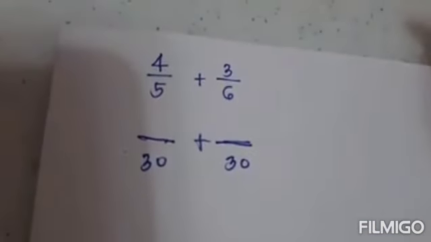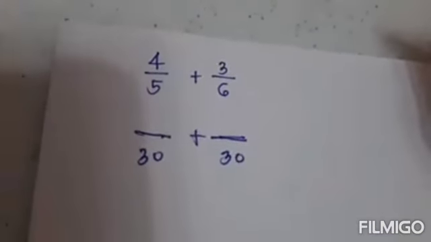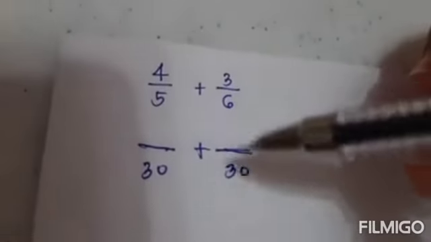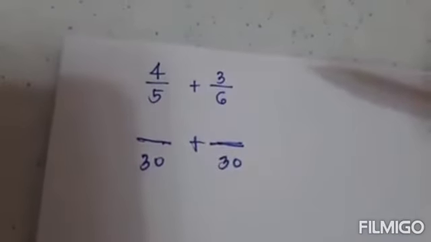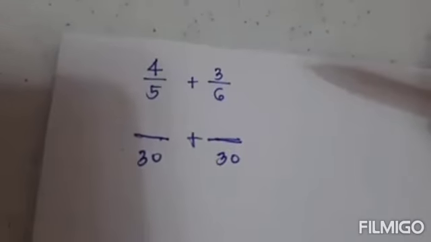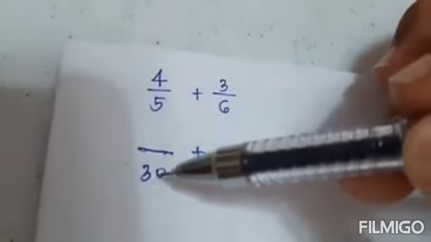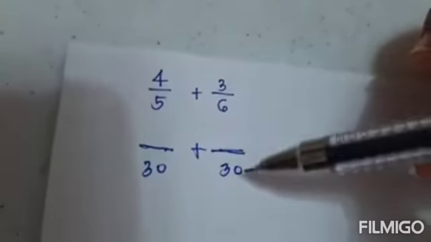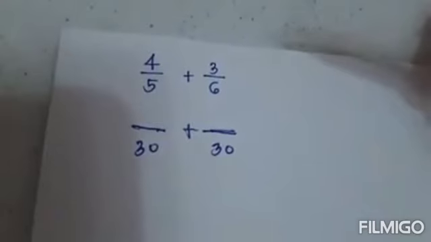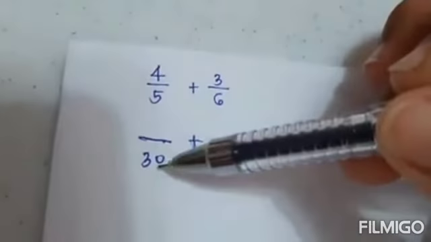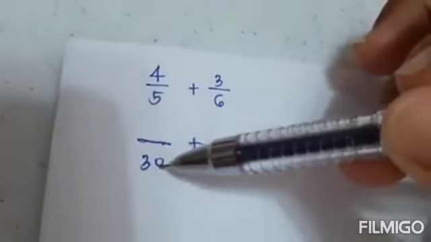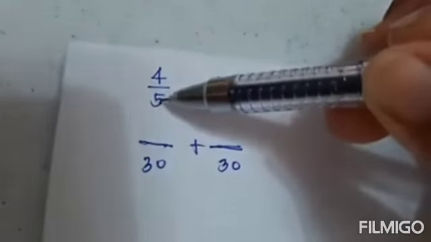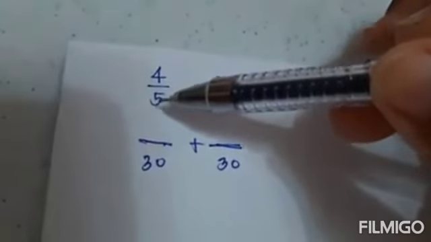If you cannot do the mental mathematics in finding the LCM, you may skip count by 5: 5, 10, 15, 20, 25, 30. Then skip count by 6: 6, 12, 18, 24, 30. So again, 30 is a product of 5 and at the same time a product of 6. Now, for you to convert these dissimilar fractions to similar ones, divide this LCD by the old denominator.